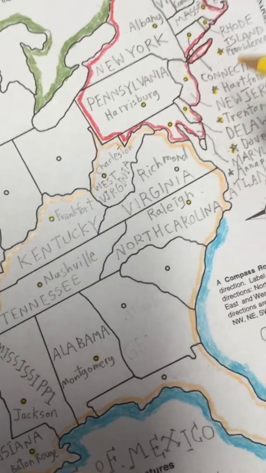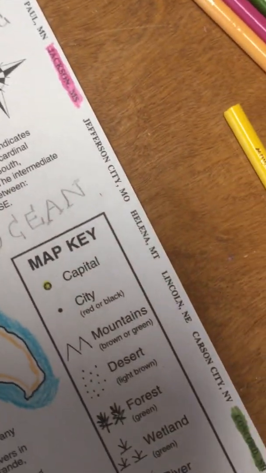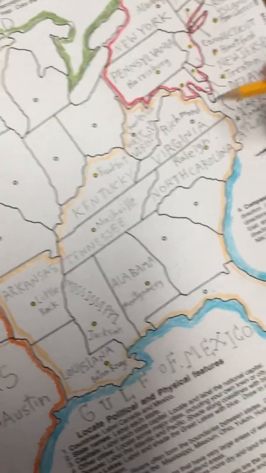And I believe it's down the bottom. Where is it? North Carolina. Oh, no. On the side. Oh, can't really find it right now. But won't worry about that. Okay, let's do South Carolina.